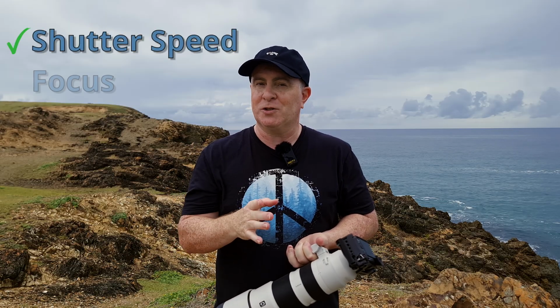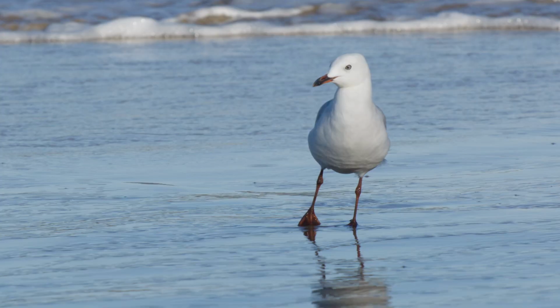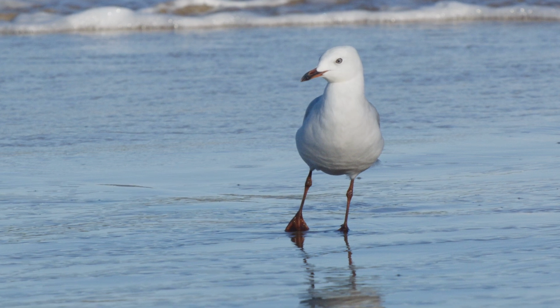Now here's the one that really trips people up. What if your shutter speed is right, your focus is locked on cleanly, but the bird is still blurry and the area behind it is sharp? I'll show you exactly why that happens.